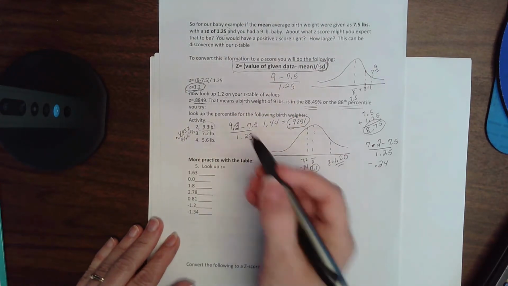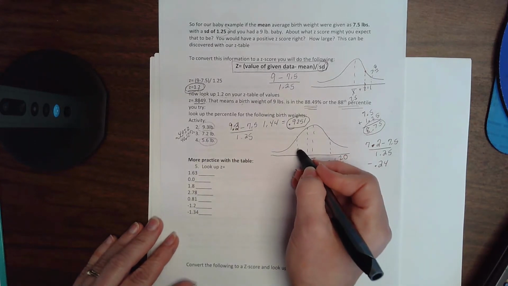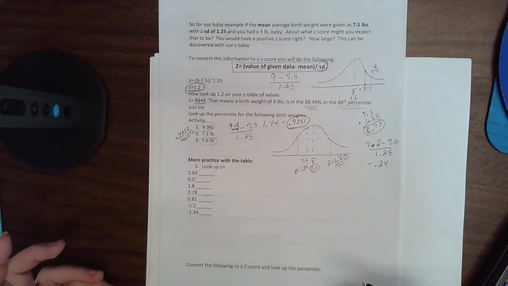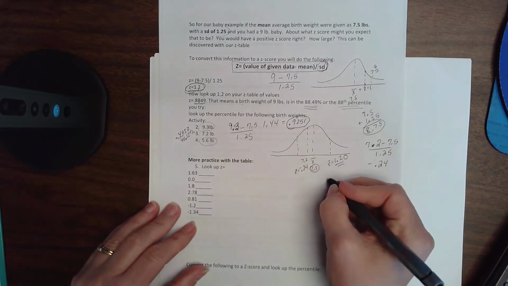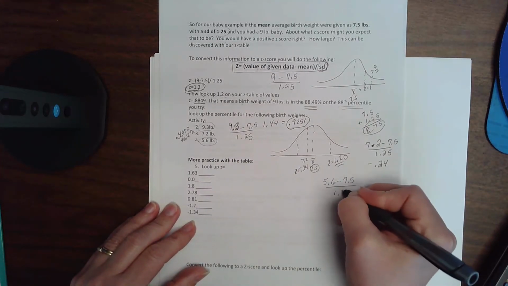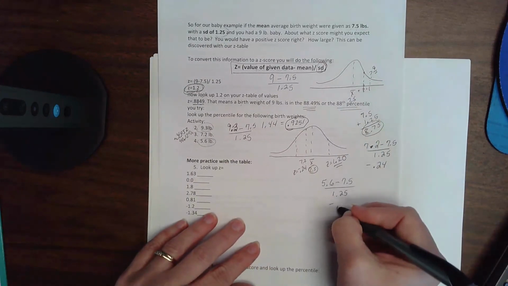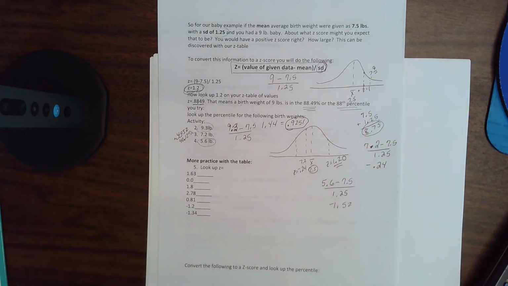All right, one more. 5.6 pounds. So now we're getting even further over here. So it's going to be even more negative, if you can think of it like that. So calculate 5.6 minus 7.5 divided by 1.25. And you should get negative 1.52. All right, so again, look that up on our chart.